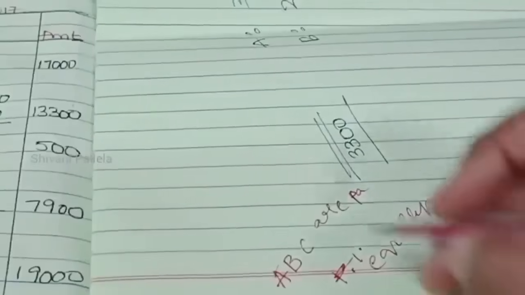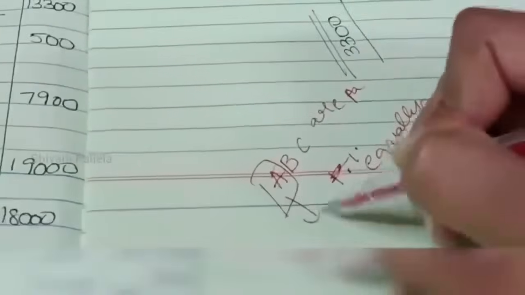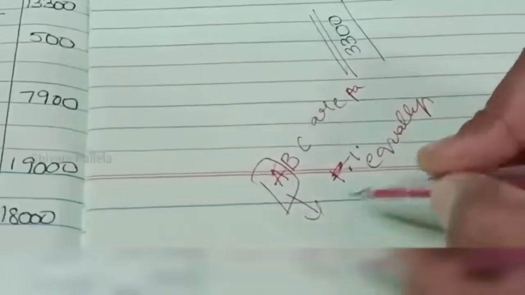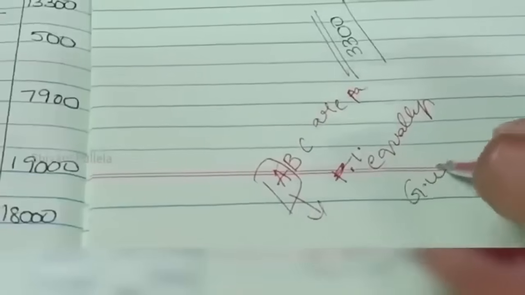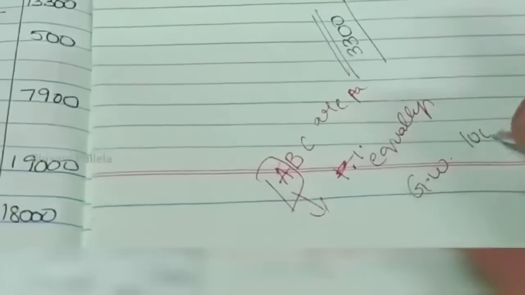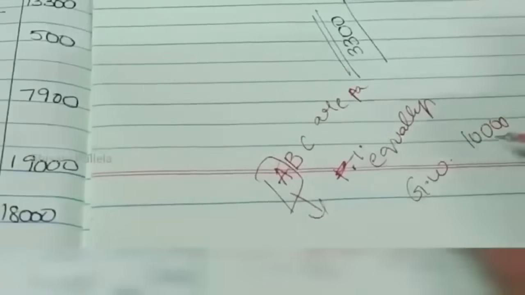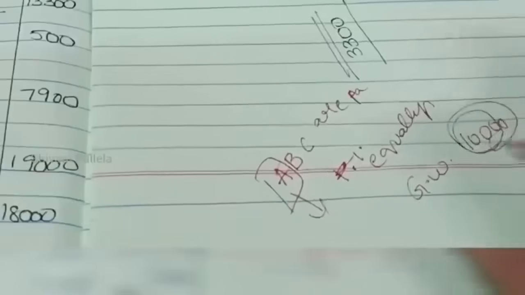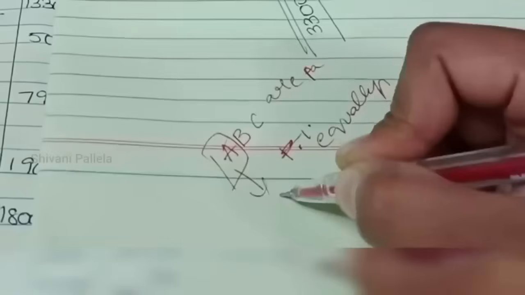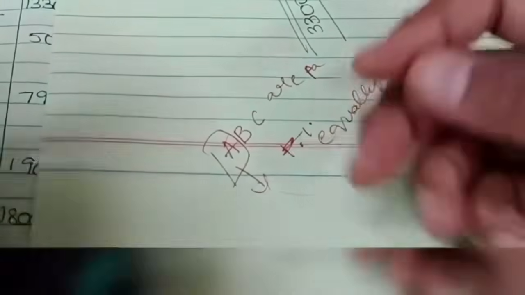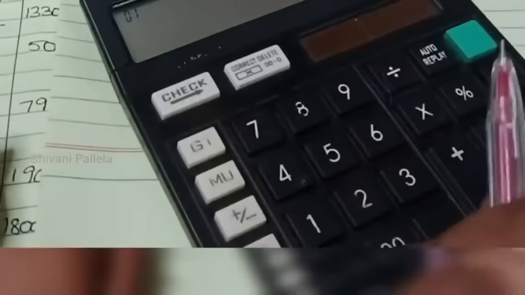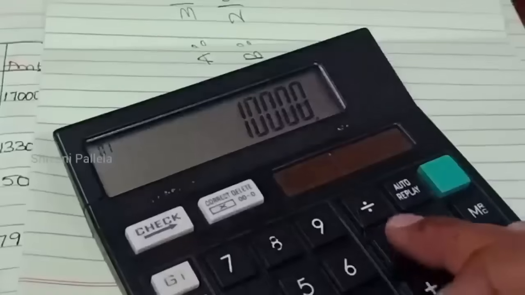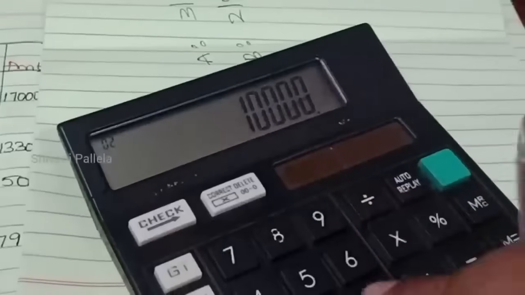So what happened is A decided to retire from the company. If goodwill is given in the question, the goodwill amount is 10,000. Who is retiring? A is retiring. What is A's share? 10,000 into 1 divided by 3.